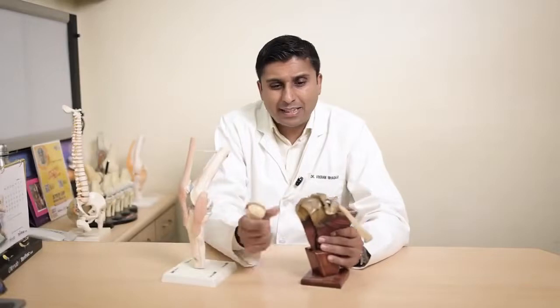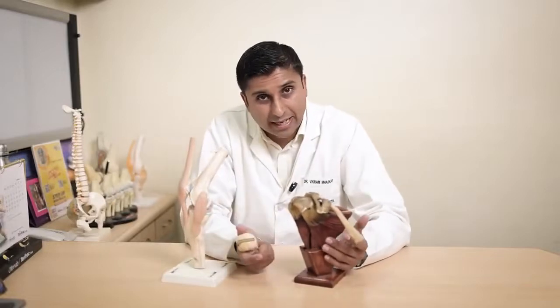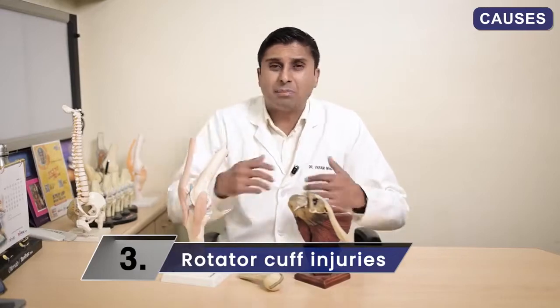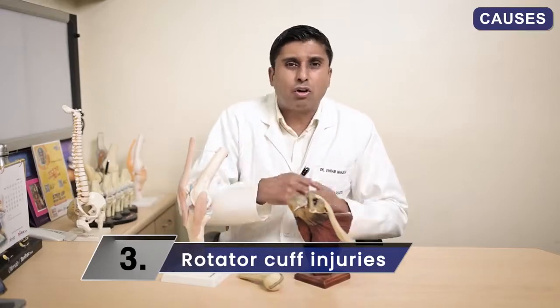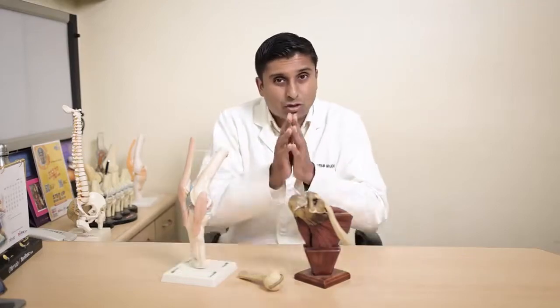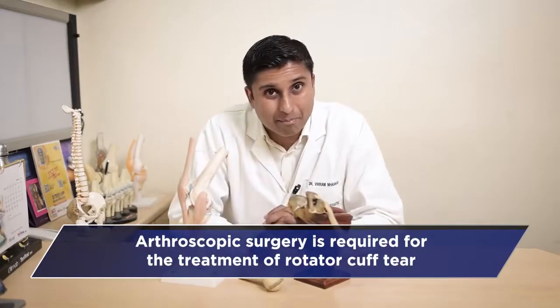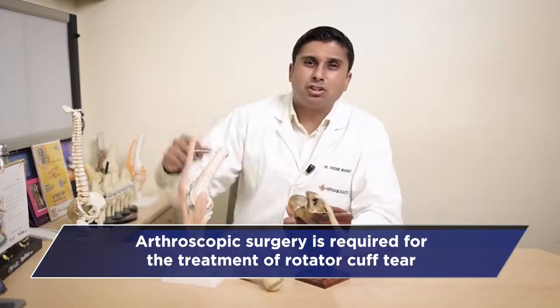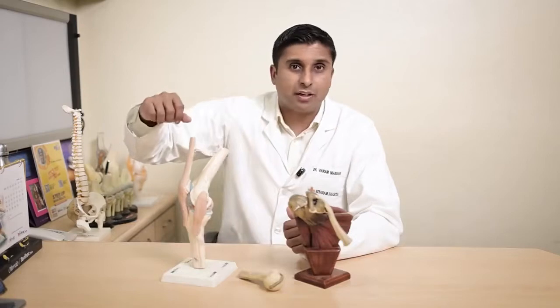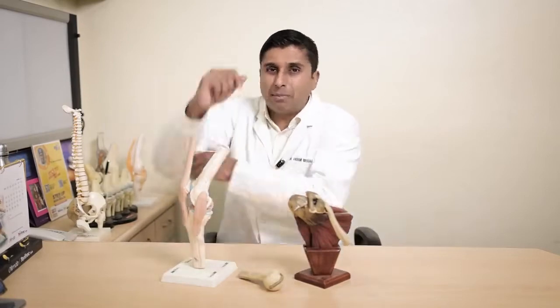Apart from that, these ropes or tendons can tear. We call them rotator cuff injuries. They happen because of falling, lifting. Sometimes in the elderly, very trivial trauma, they can break. They can cause pain. These need to be repaired back through an arthroscopic surgery to fix them back. Typically, such patients are just not able to lift their hand up. Not much pain after some time, but just not able to lift it. No ability. Can lift it with the other hand, but not on their own.